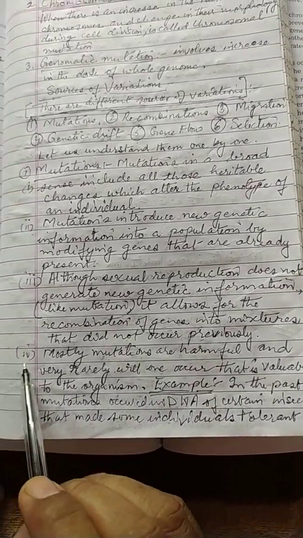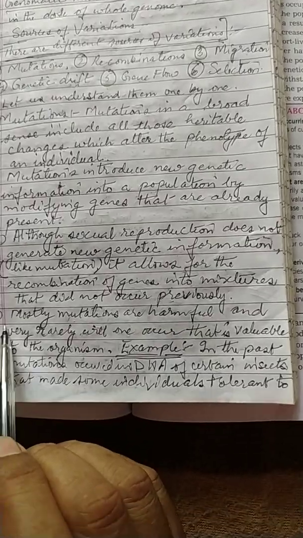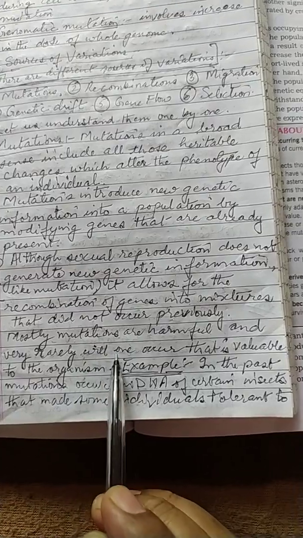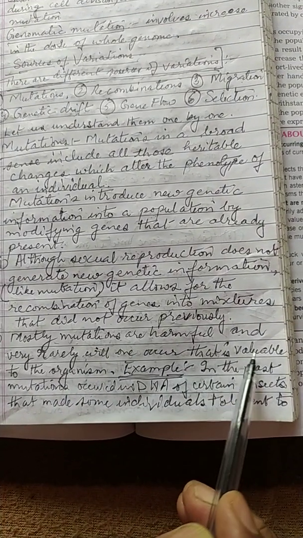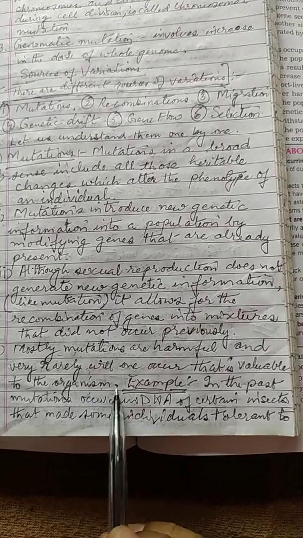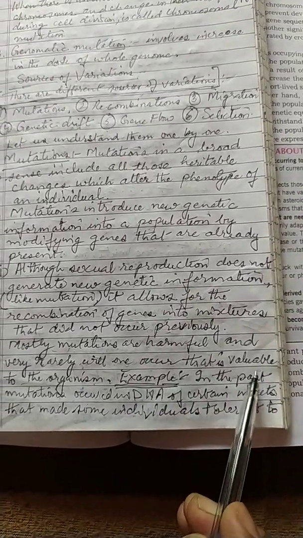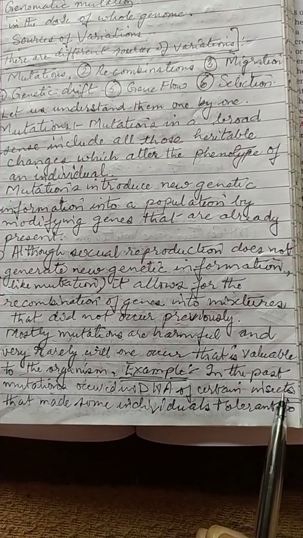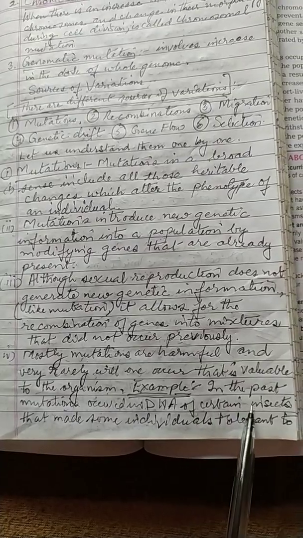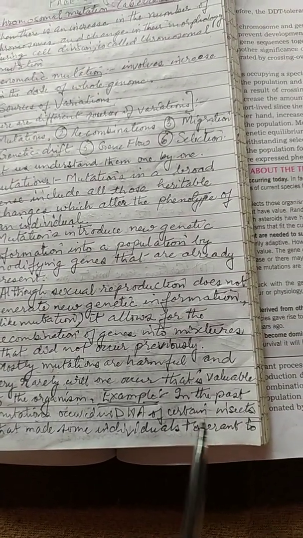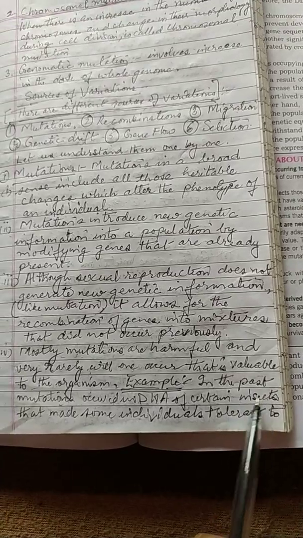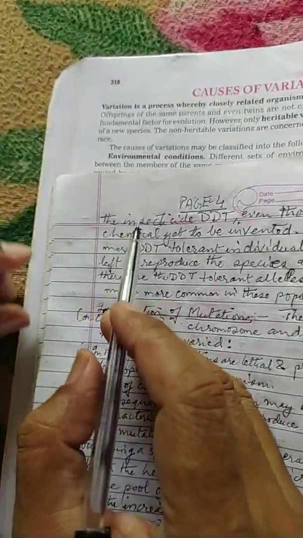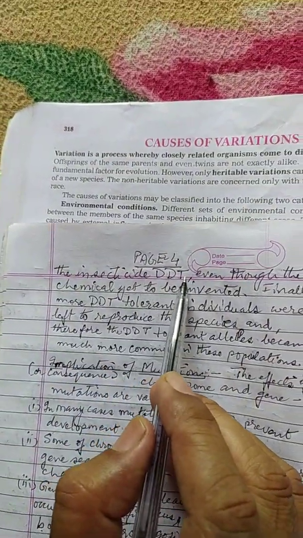Now, let us look at the fourth type. Mostly mutations are harmful, and very rarely will one occur that is valuable to the organism. We can take an example here. In the past, mutations occurred in the DNA of certain insects. These mutations made some individuals tolerant to the insecticide DDT.